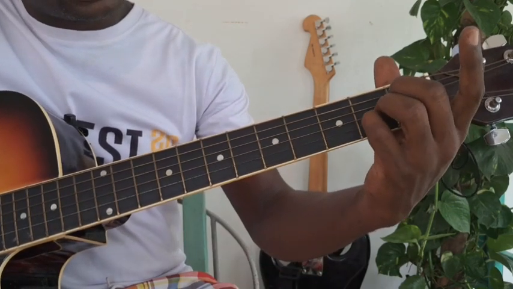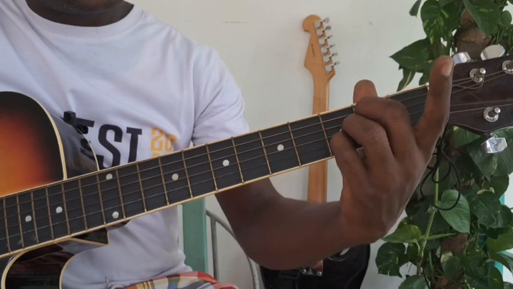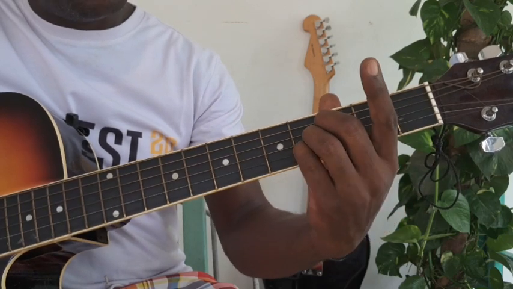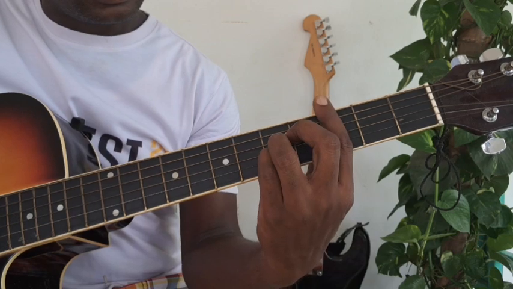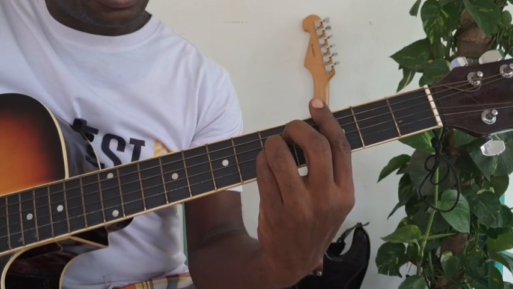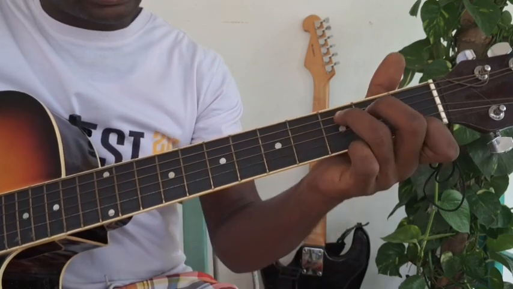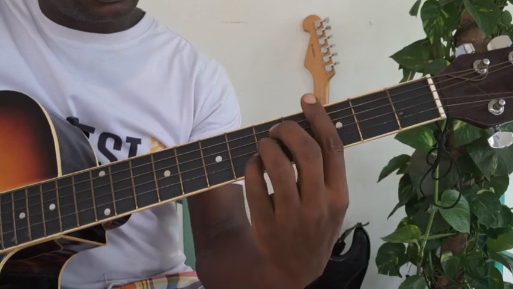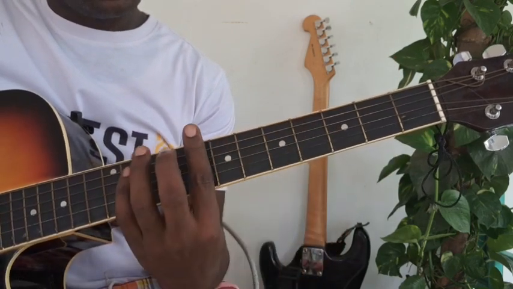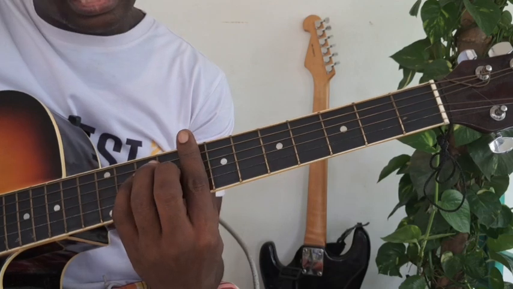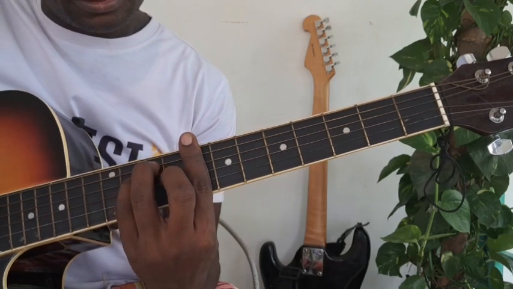It's because this is A, this is A sharp, B, this landed in C. And feel the sound. Why do we play here as C?